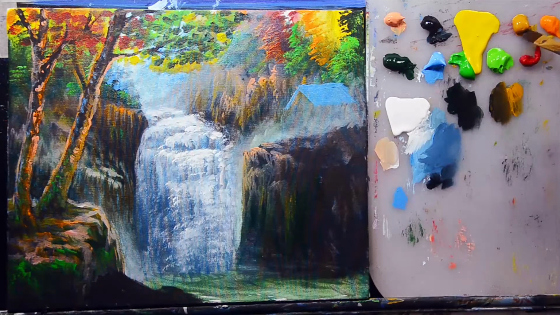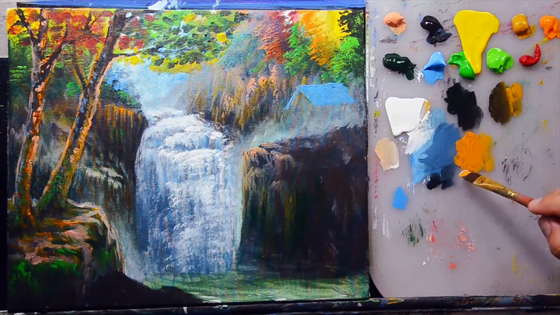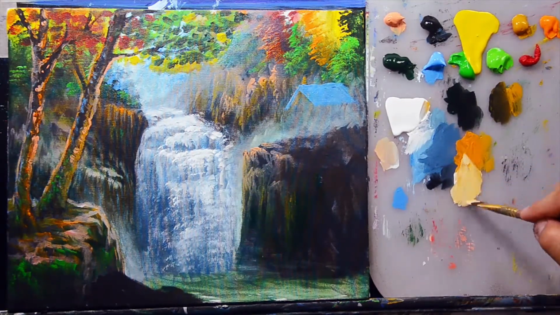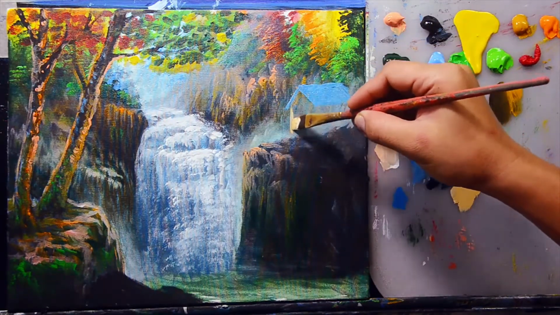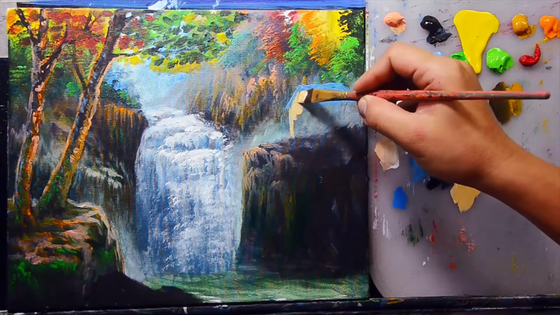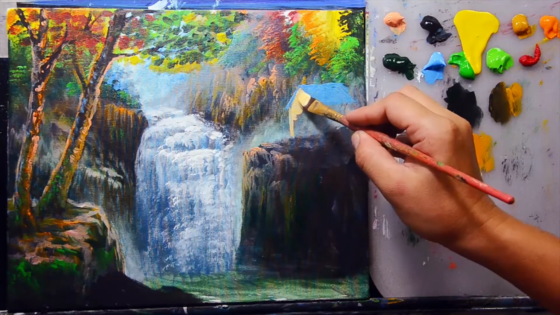Then I'm going to mix the color of the rouge and the cadmium orange, and add a very little titanium white. Going to paint also this one for the color of the body of this house. It's only a basic house here. The top portion of this plateau. There.